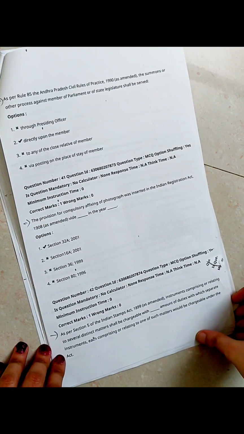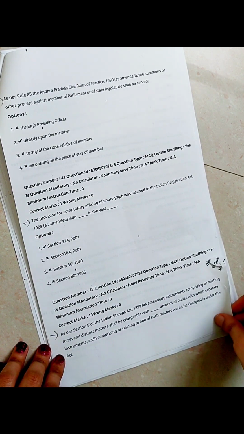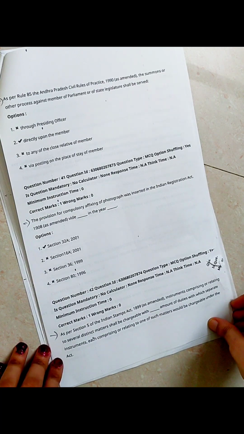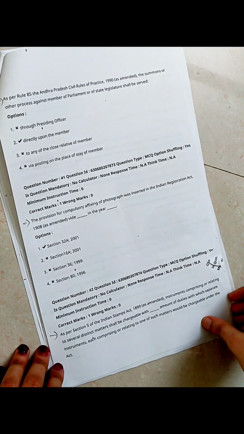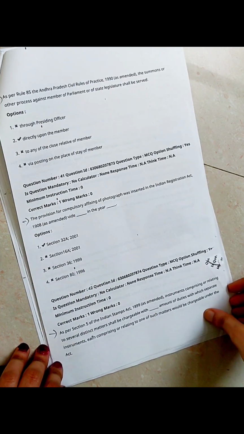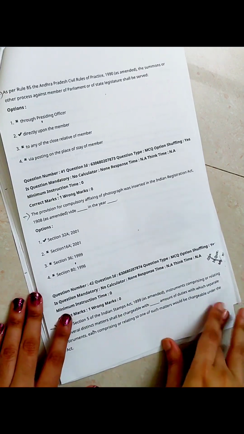As per Section 5 of Indian Stamps Act 1899, instrument comprising or relating to several distinct matters shall be chargeable with dash amount of duties with which a separate instrument each comprising or relating to one of such matters would be chargeable under the Act. Answer is aggregate.